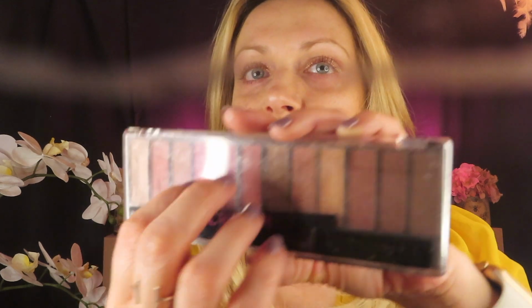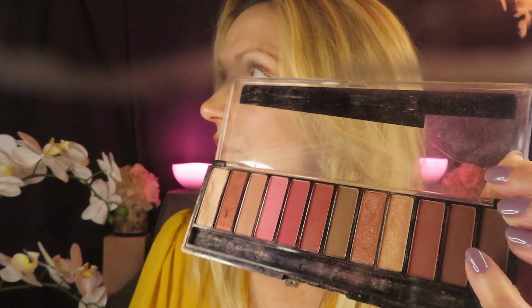Now let's move on to the eyeshadow. Based on the color chart, which colorings do you think we should use? Yes, I would agree, a deeper tone for the crease.